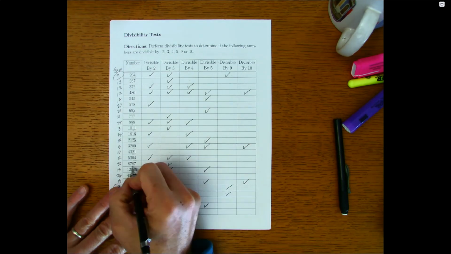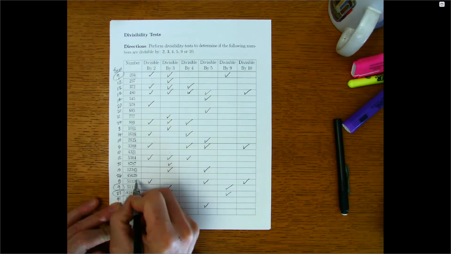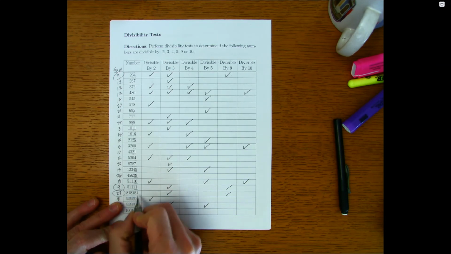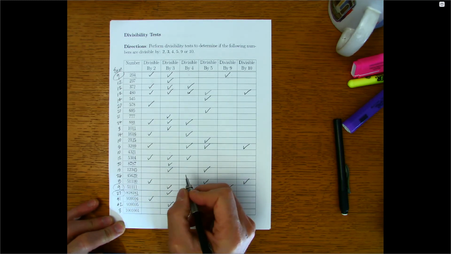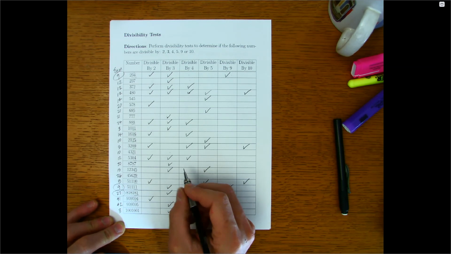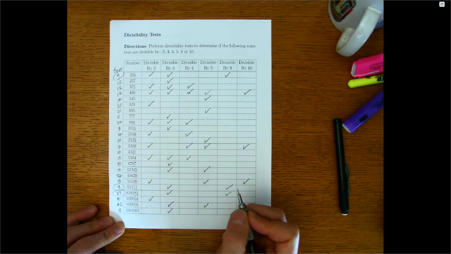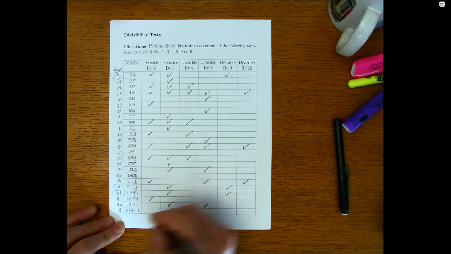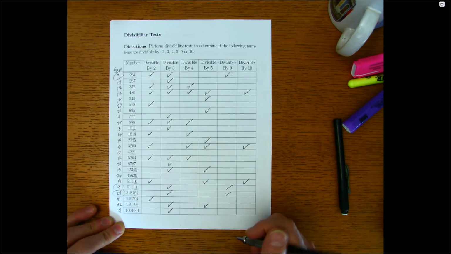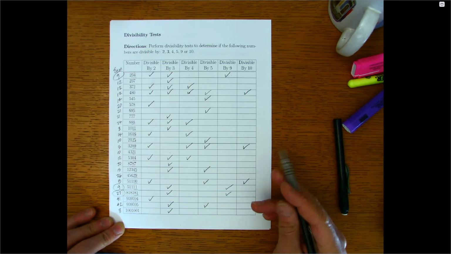Let's see, 87 is not divisible by 4. 45, 29, 10, 11. 81 is not divisible by 4. 94, let's see, goes in twice with 14 left over. Nope. 95 goes in twice with 15 left over. Nope. So it looks like there are only these 6 that are divisible by 4 in my list using the divisibility test for 4.